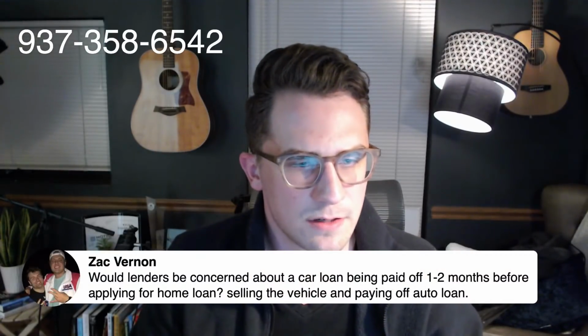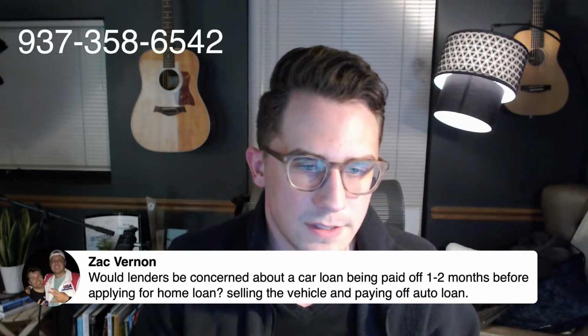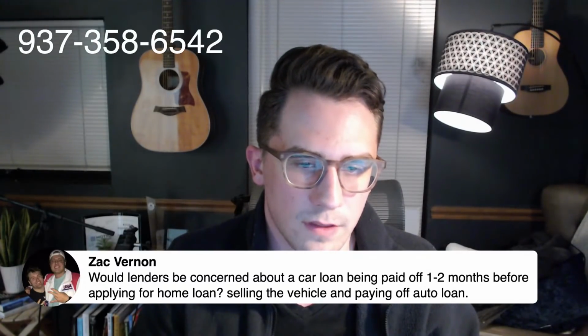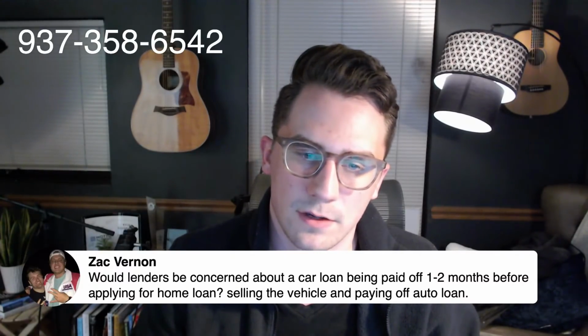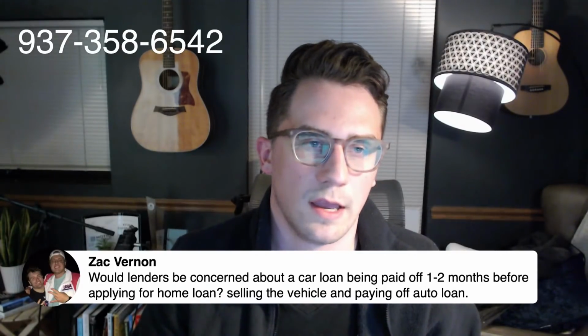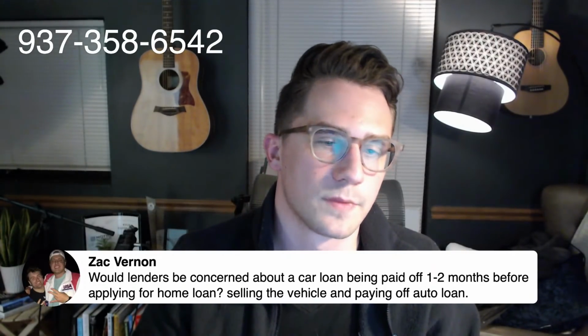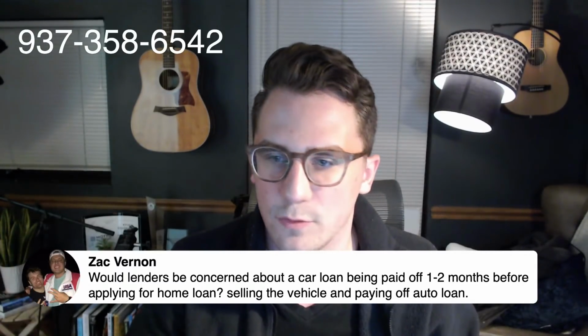Would lenders be concerned about a car loan being paid off 1 to 2 months before applying for a home loan, selling the vehicle, and paying off the auto loan? No, it won't be a concern at all. I would just expect a small hit to your credit score because you closed the credit account. It happens all the time. Your credit's going to go back up. It just might take a few months before that ends up happening.